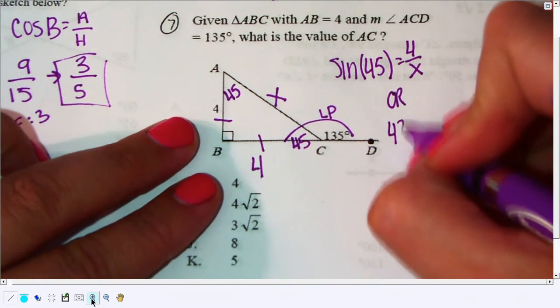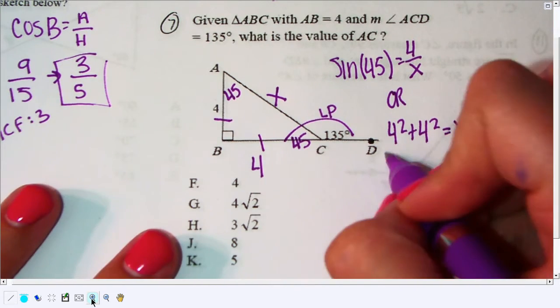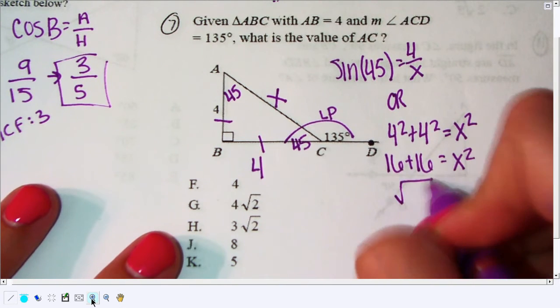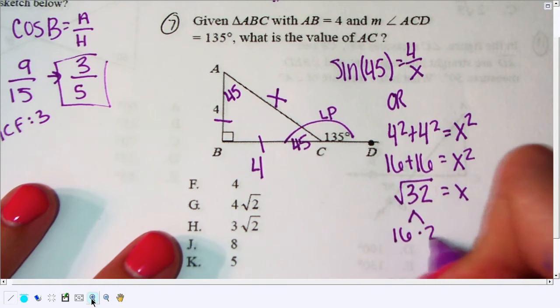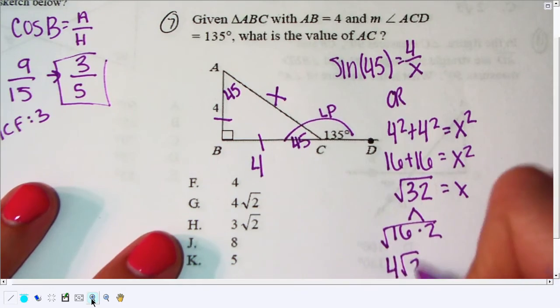So 4 squared plus 4 squared equals x squared. 16 plus 16, I end up with the square root of 32. 32 can be broken down into 16 times 2. Square root of 16 is 4, square root of 2.